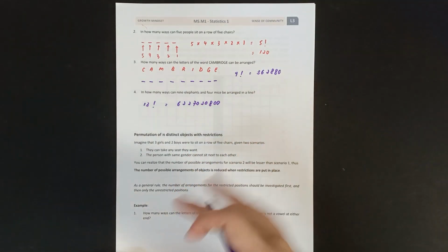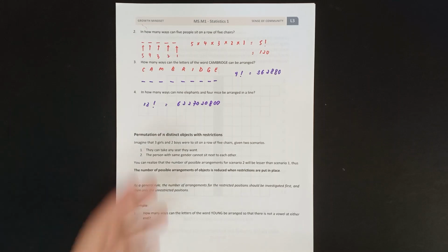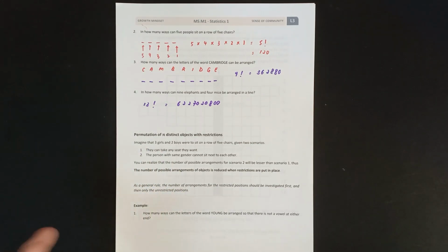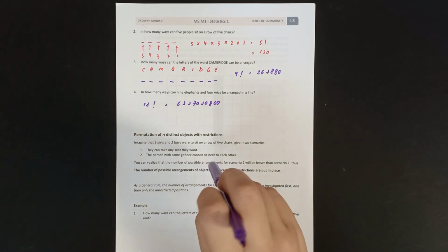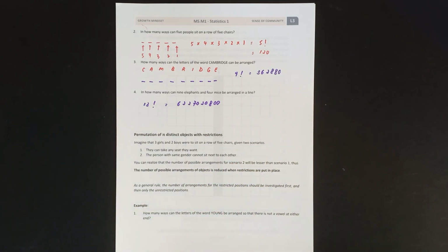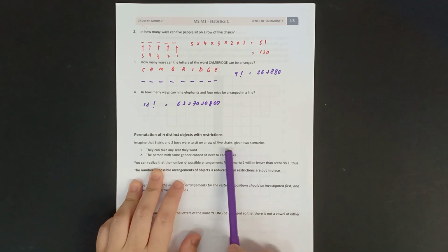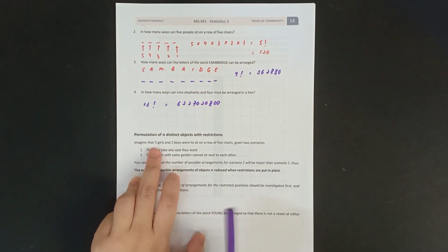Alright, so that's it for the part without restriction. That's pretty easy. You just count how many things you are going to arrange, then put a factorial, and you get your answer. So let's move on to the second one, the permutation of n distinct objects with restriction.